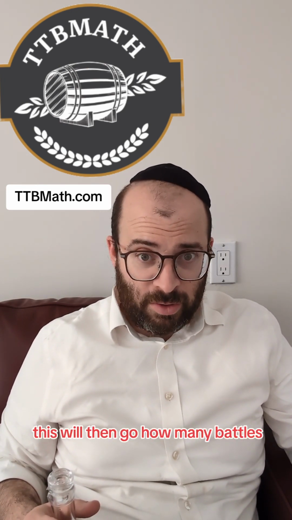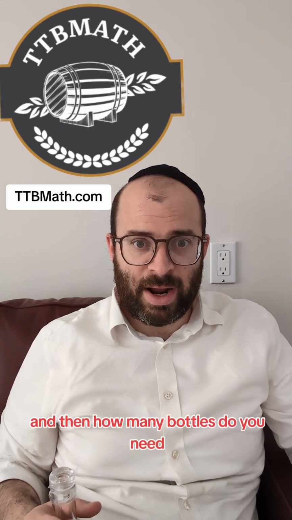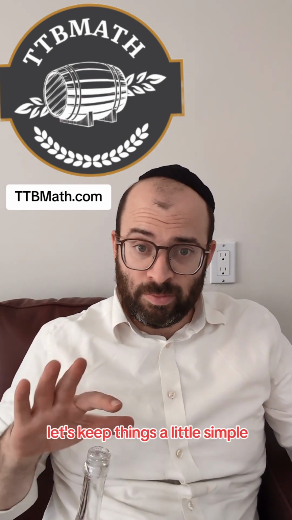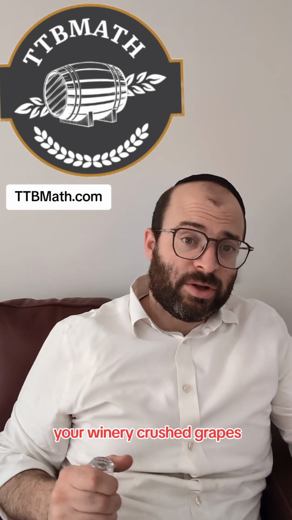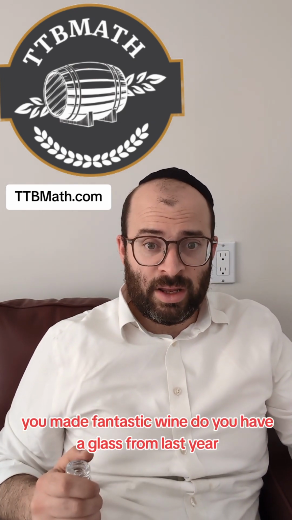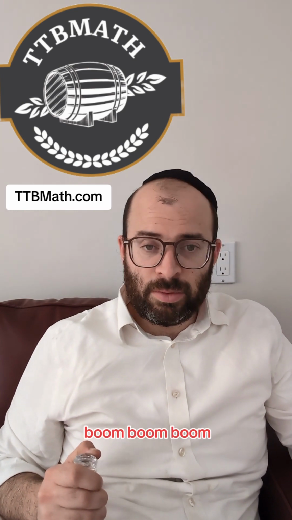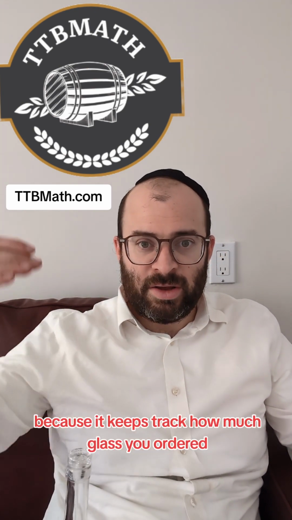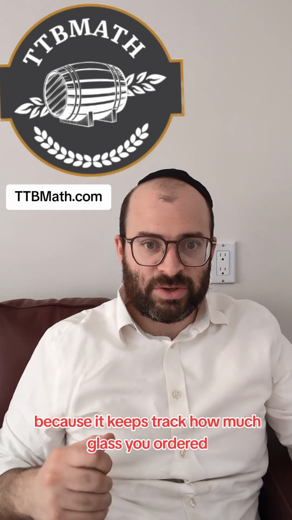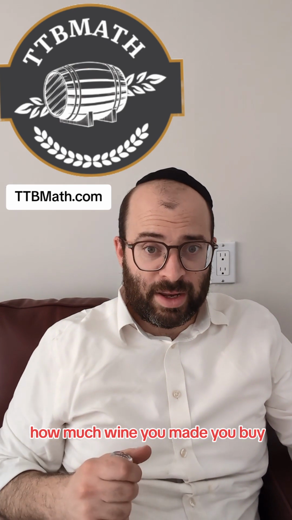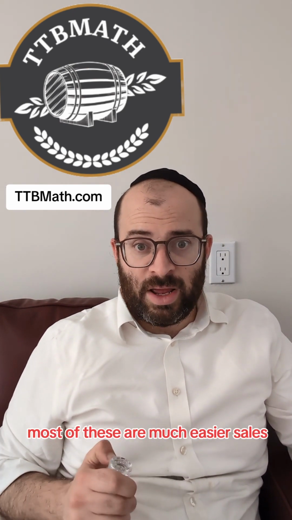This will then go how many barrels, and then how many bottles do you need, and how many glass bottles you have in inventory. Not only that, let's keep things a little simple without the aging. Okay, you're a winery, you crush grapes, you made fantastic wine. Do you have glass from last year? You know, we're a farm winery. We got lots of different storage facilities. Boom, boom, boom. Yes, we have glass from last year because it keeps track of how much glass you ordered. Now we know how many bottles you have, how much wine you made. Your bi-monthlies are much easier.